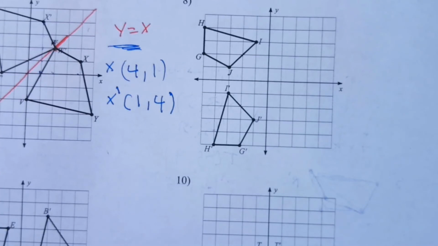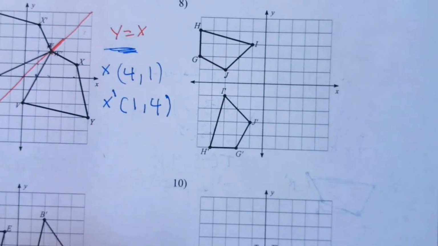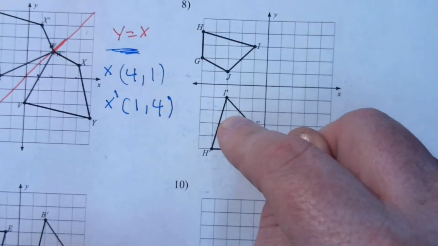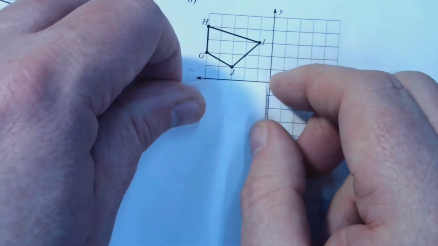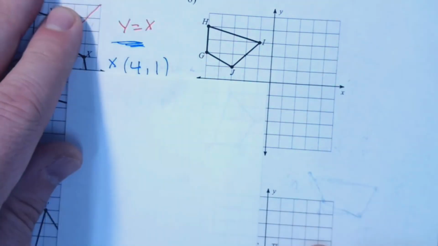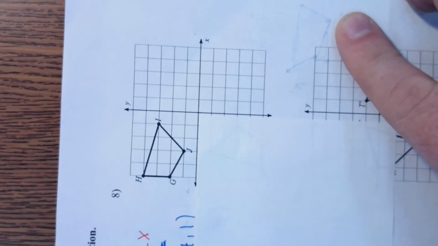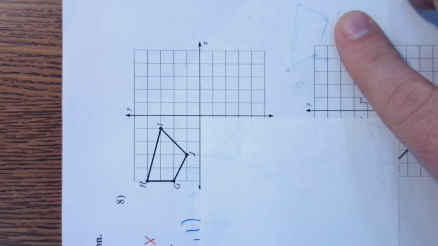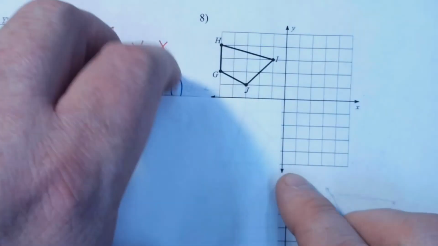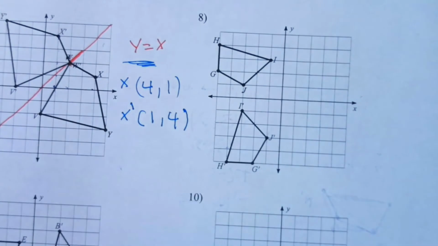It doesn't look like a mirror image at all to me. It looks like it went from here to here. So I'm going to cover this up and test it out. Is that what that second shape looked like? Yeah? And again, we can test that out.